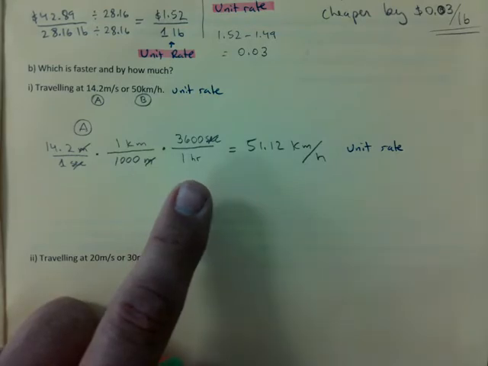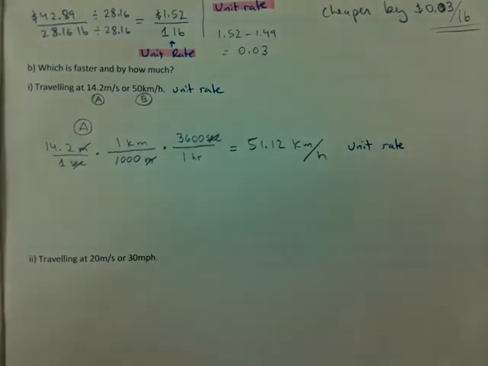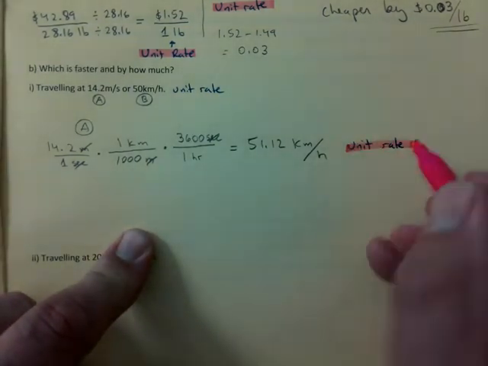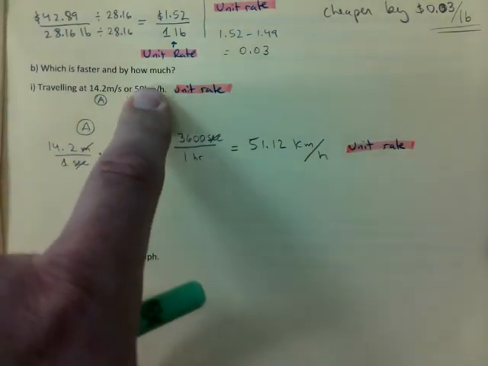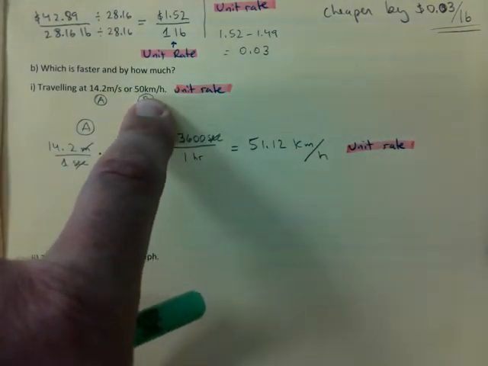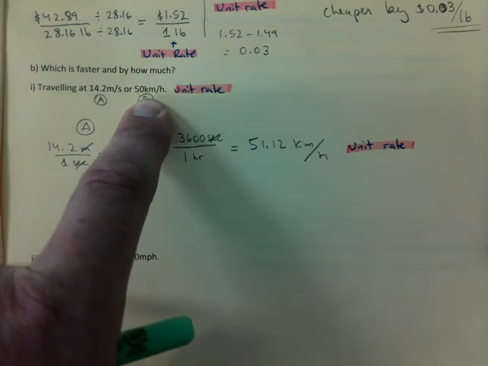So I'm comparing the unit rates. If you wanted to convert both of them to meters per second, go for it. It's fine. Then your difference would be in meters per second, right?